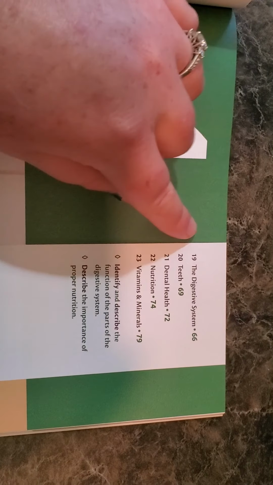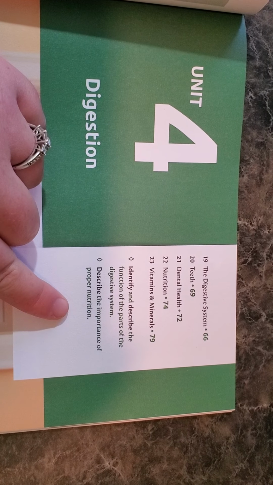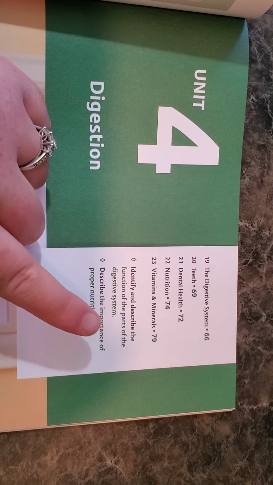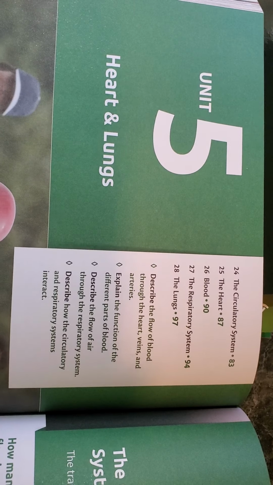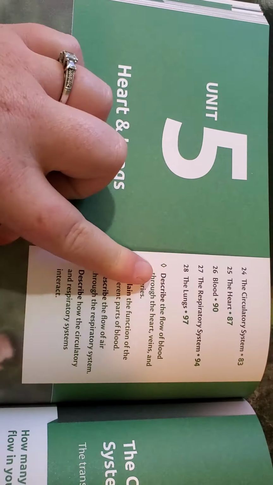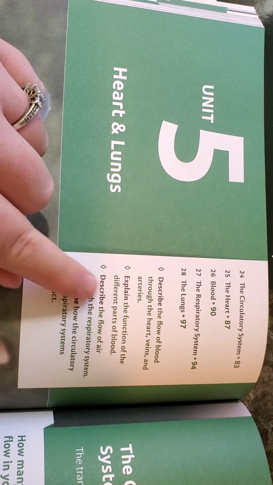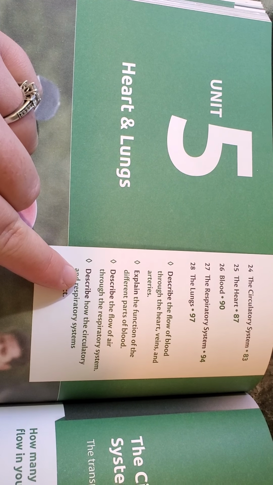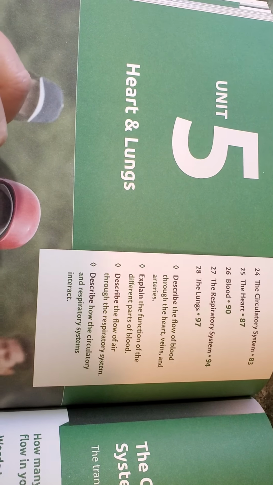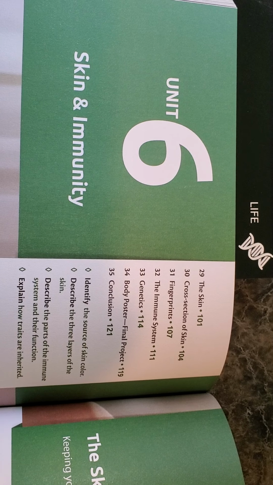Alright, unit 4, here's the lessons. They should be able to identify and describe the function of the parts of the digestive system, and describe the importance of proper nutrition. Unit 5, here's the lessons, and they should be able to describe the flow of blood through the heart, veins, and arteries, explain the function of different parts of blood, describe the flow of air through the respiratory system, and describe how the circulatory and respiratory systems interact.